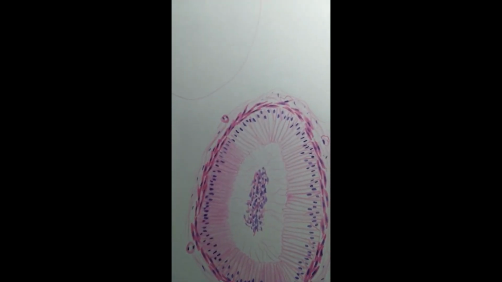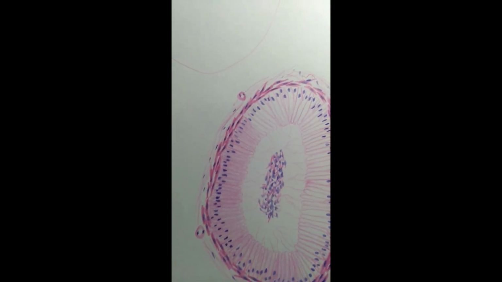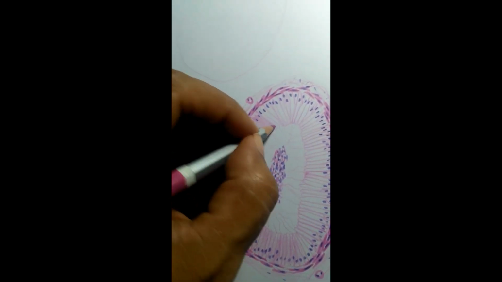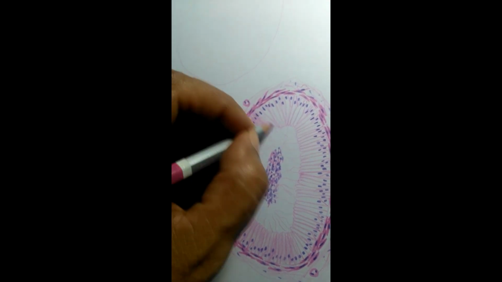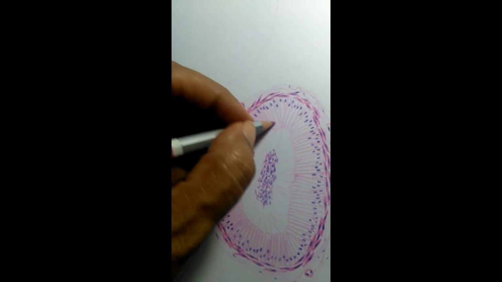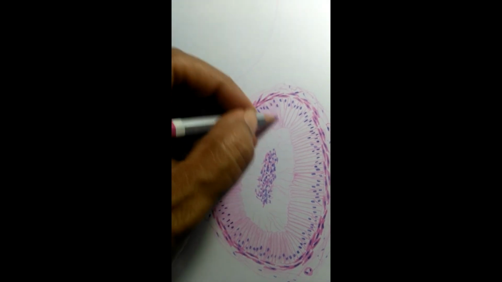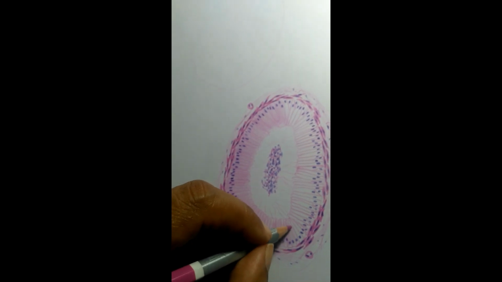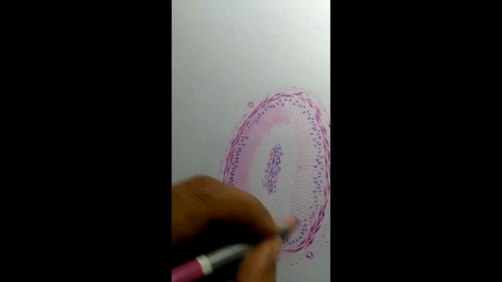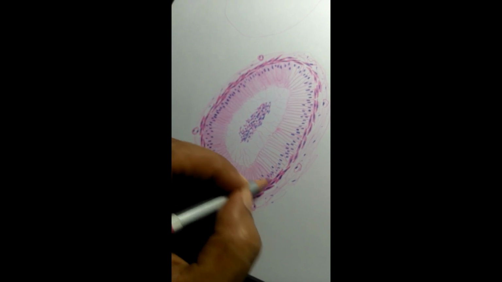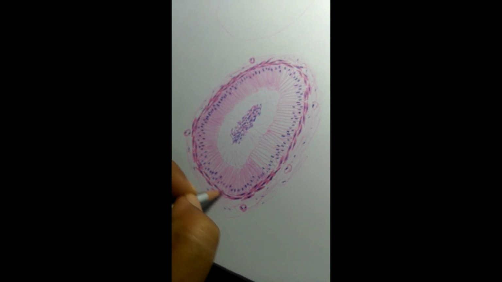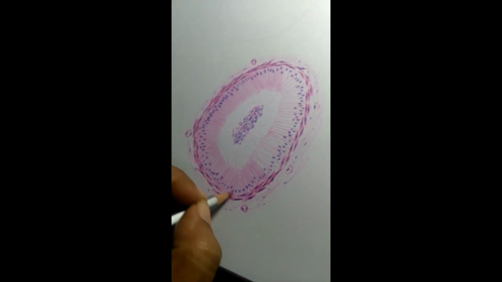Okay, so this is one section. You can see here. Complete the coloring, so that you can see the final drawing, final diagram. So the basal parts.